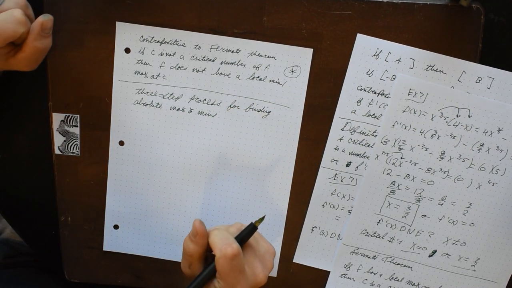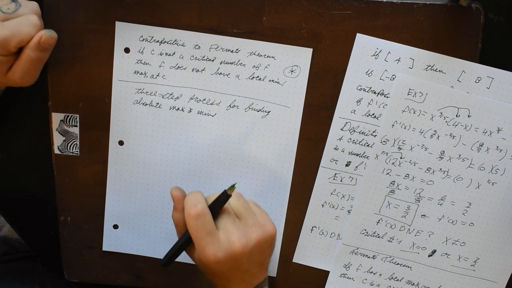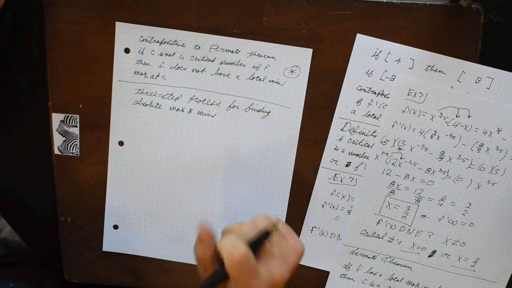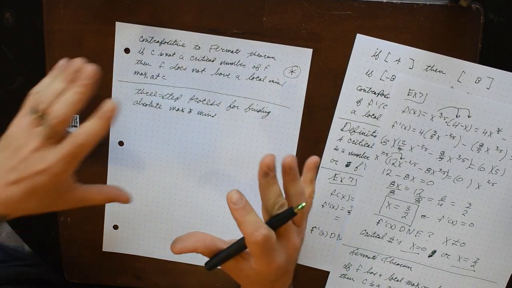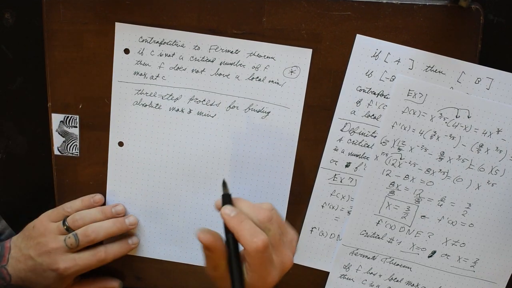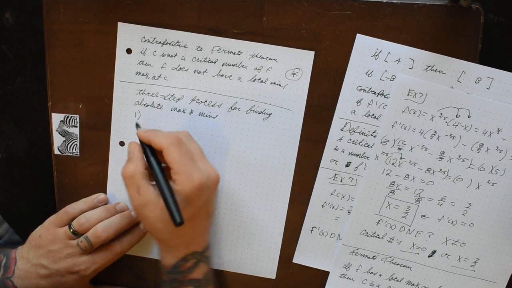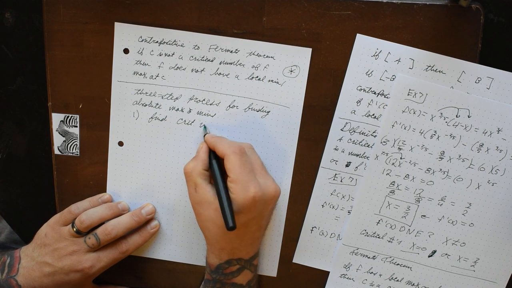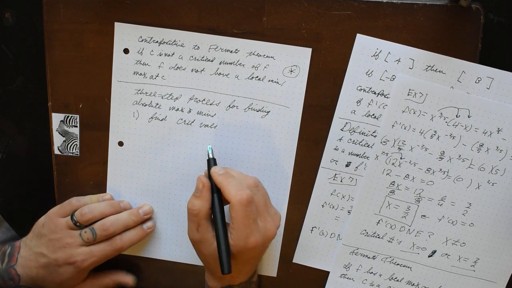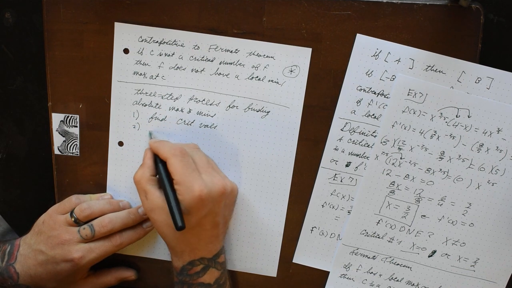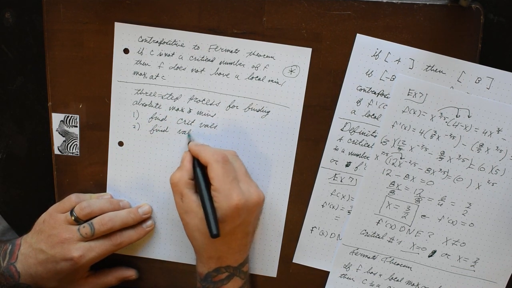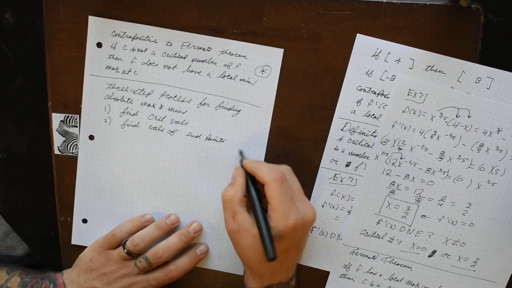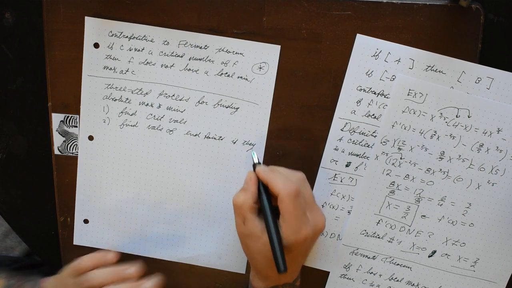So what we want to do now is find the largest possible value for a function and the smallest possible value for a function. By smallest, I mean most negative, not closest to 0. So the first thing we're going to do is find critical values for f. Second, we want to find the values of the endpoints, if they exist.